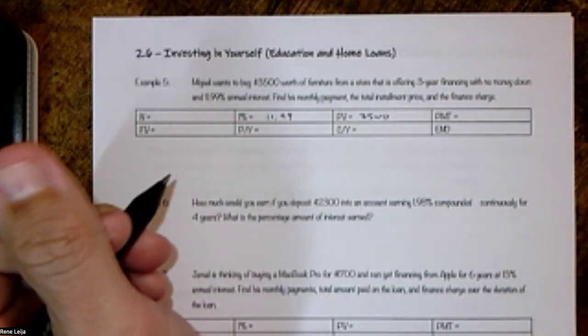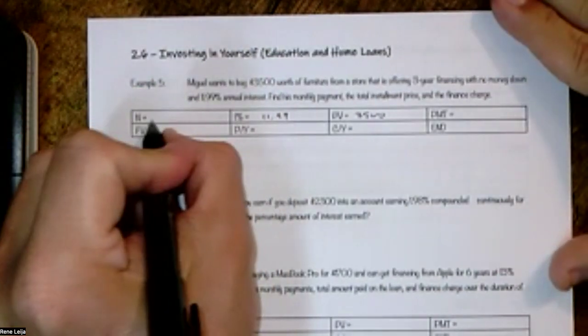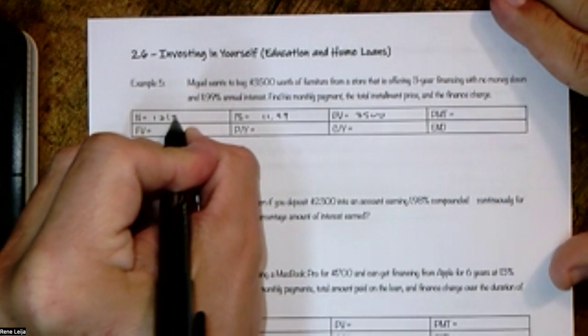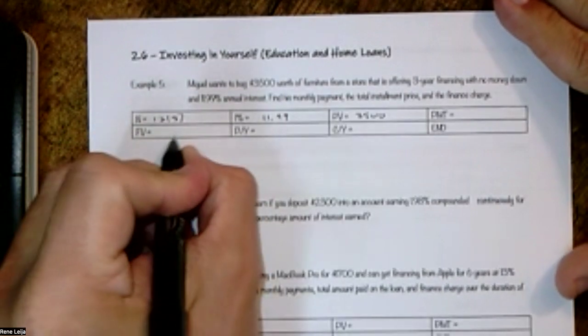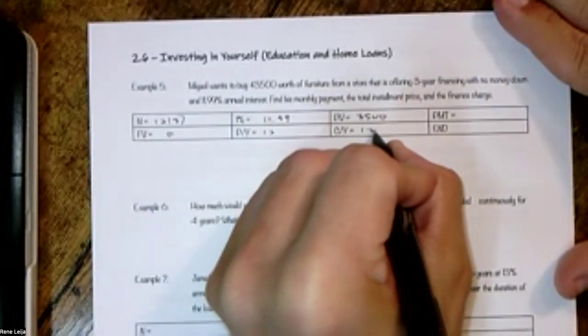We're looking for monthly payment, so compounded monthly for 3 years, so 12 times 3. I want the future value to be 0. Both of those are going to be 12. And these are always going to have END for this last block.